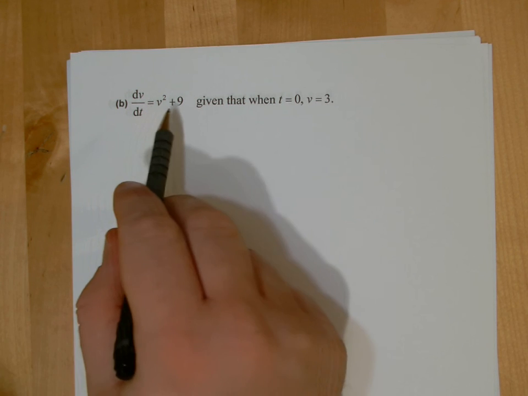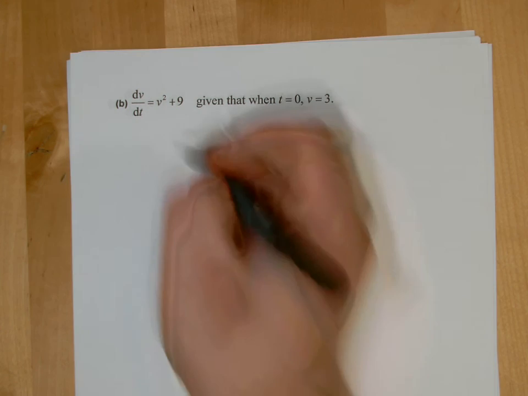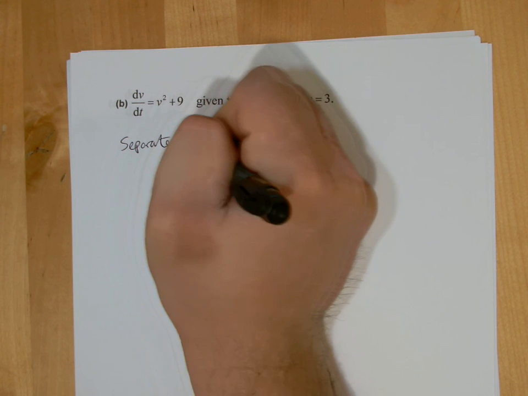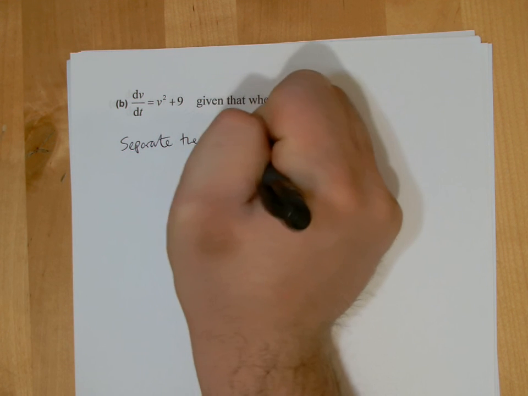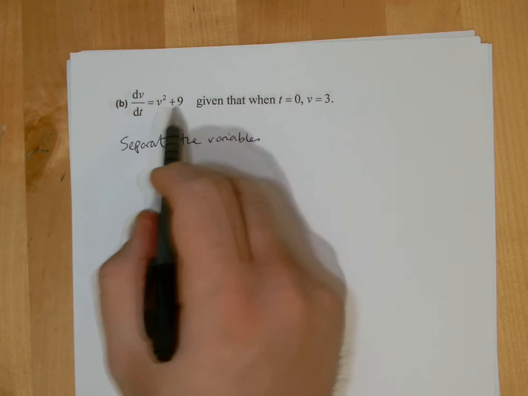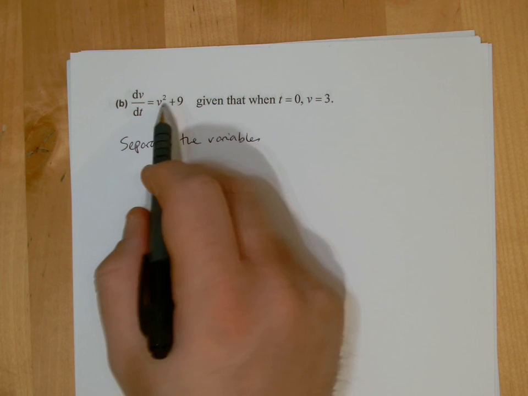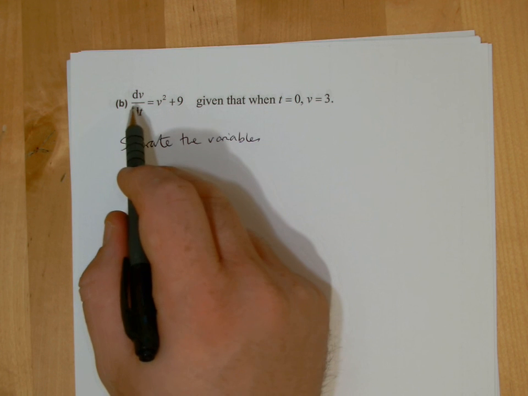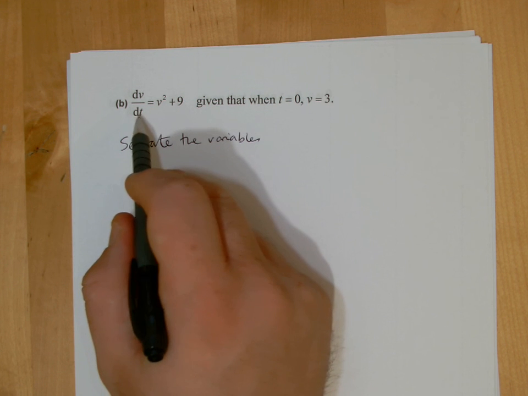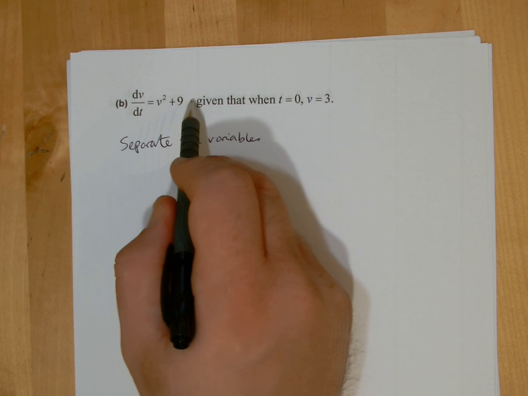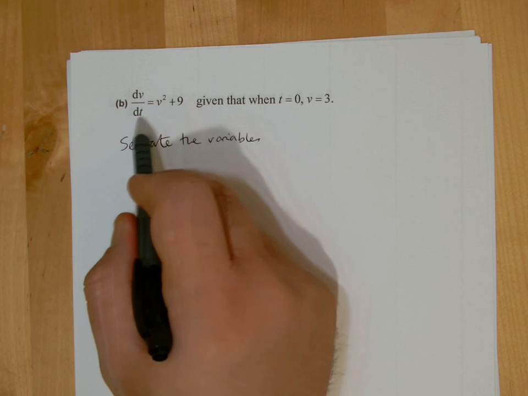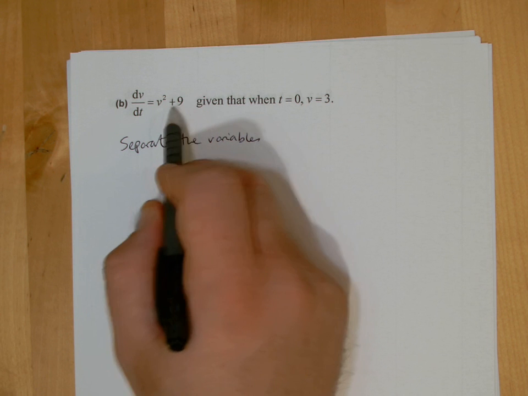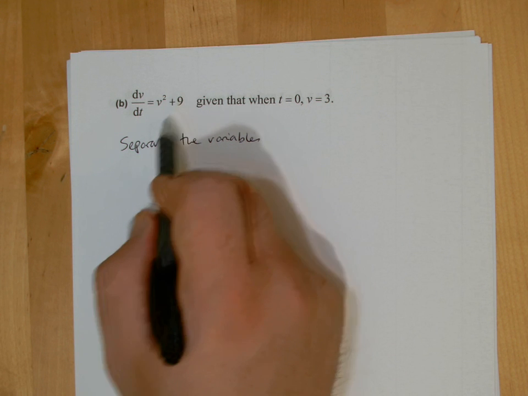Okay, so dv/dt is v squared plus 9, so we're going to separate the variables again. We need to keep this as one sort of package, yeah? And we're going to move it across the other side. If I take that dt over to the right, because I'm dividing here, when I take it over, I'm going to times by this. So that means I should take this over and divide.